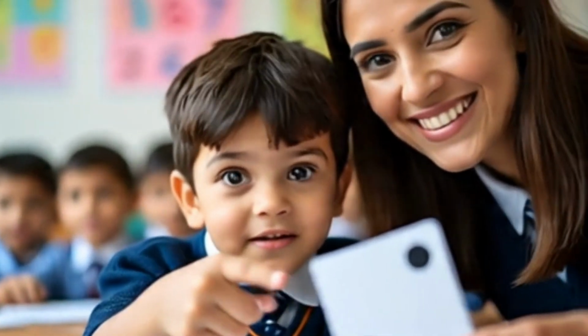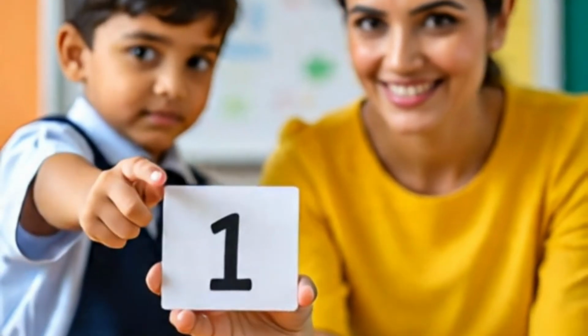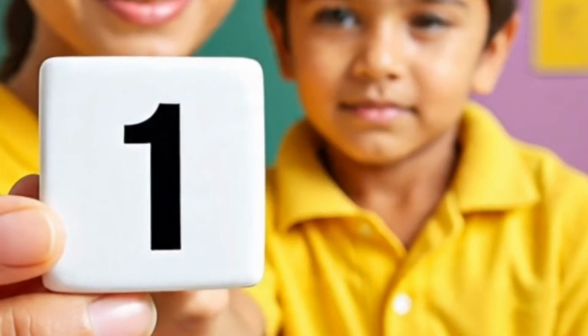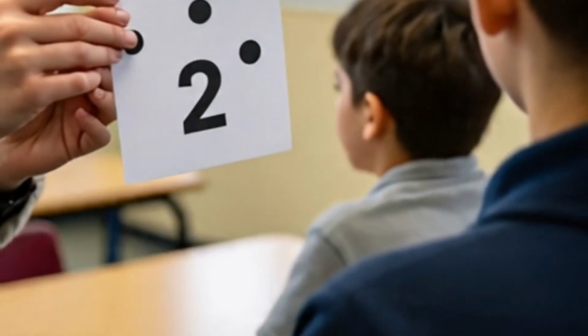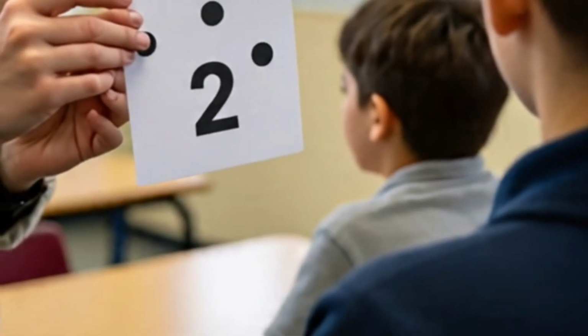Look here. This card has one big dot. And see, the number written below is 1. Wow! 1 dot and number 1. Easy. Now this card has 2 dots, one here and one there.